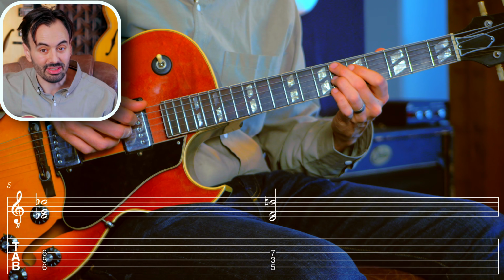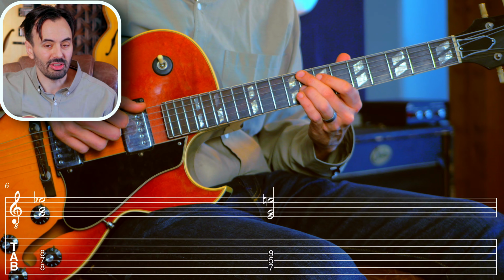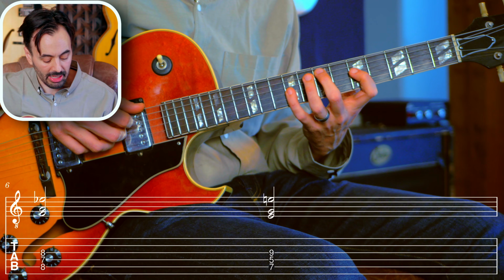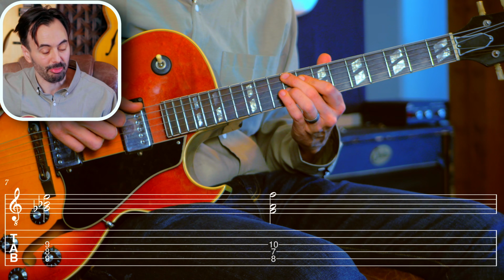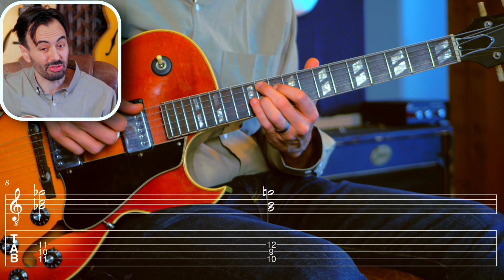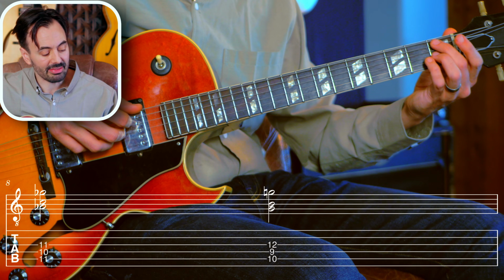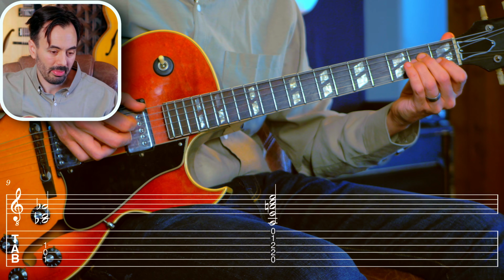E flat 7 is sub-5 of 2 minor, going to D minor. F7 is sub-5 of 3, moving to E minor. G flat 7 is sub-5 of 4, moving to F major. A flat 7 is sub-5 of 5, moving to G. And B flat 7 is sub-5 of 6, moving to A minor.